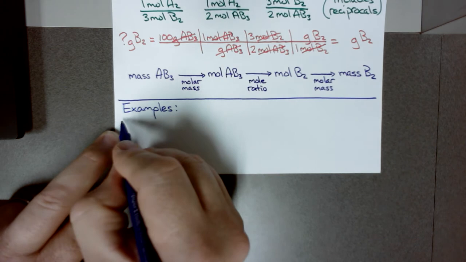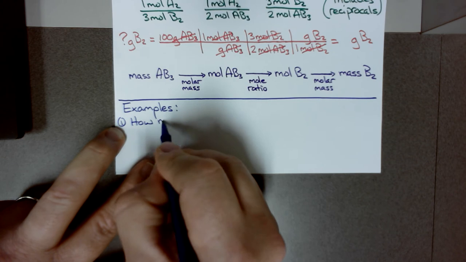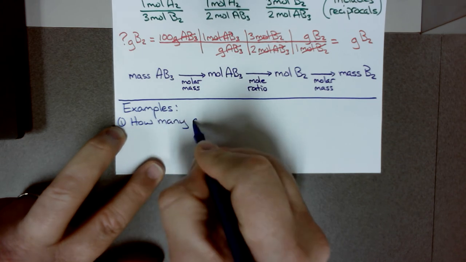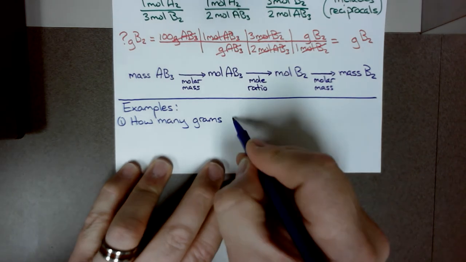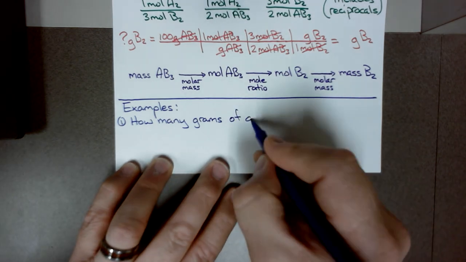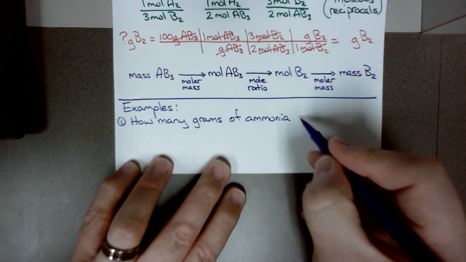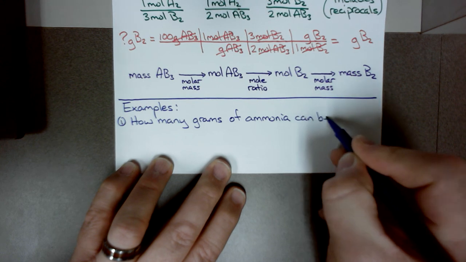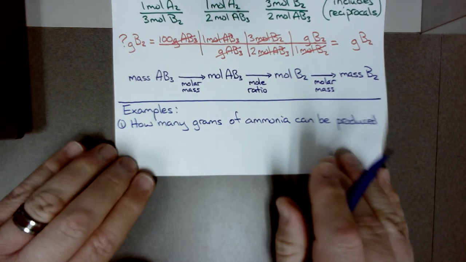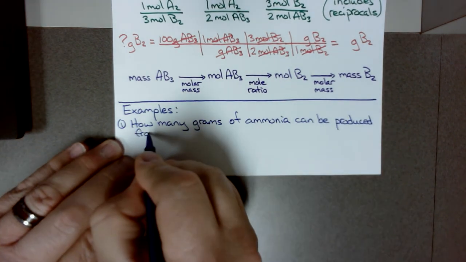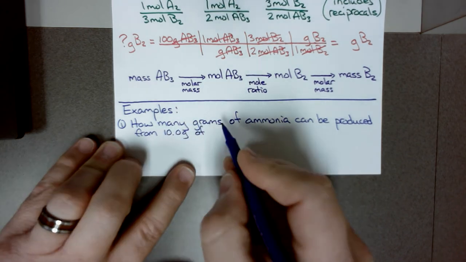So the first one is how many grams of ammonia gas can be produced from 10.0 grams of nitrogen gas.